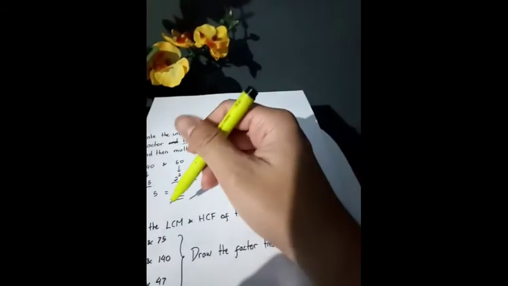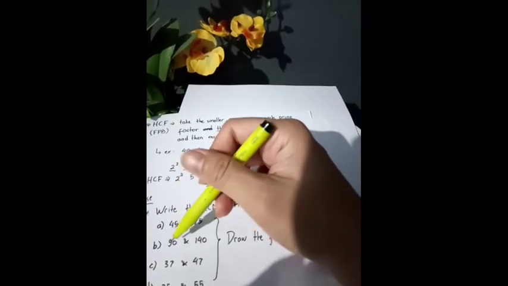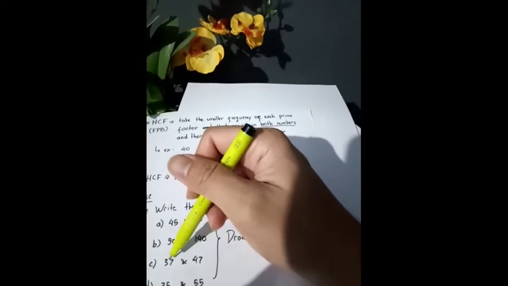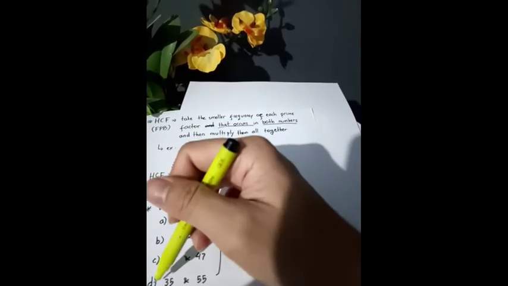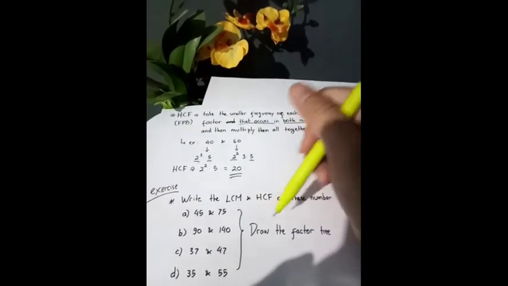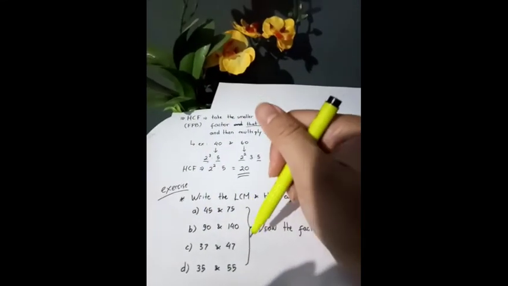Nah, for the exercise, write down the LCM and HCF of these numbers. Point A, 45 and 75. Point B, 90 and 140. Point C, 37 and 47, and point D, 35 and 55. Don't forget to draw the factor tree of each number.